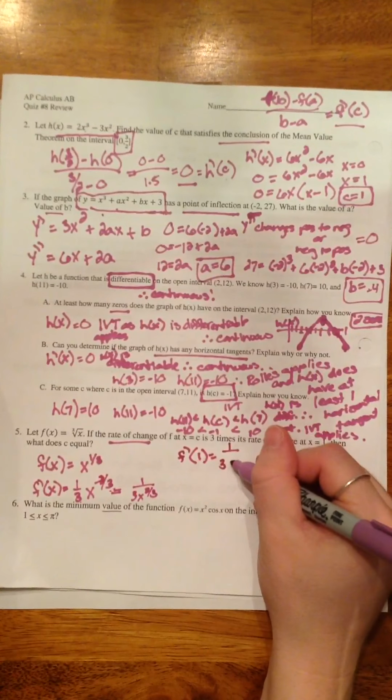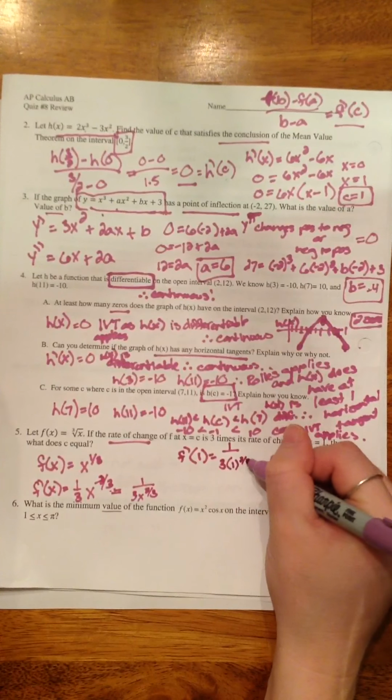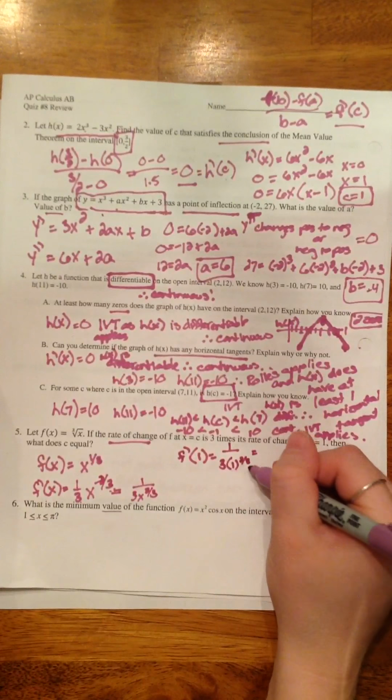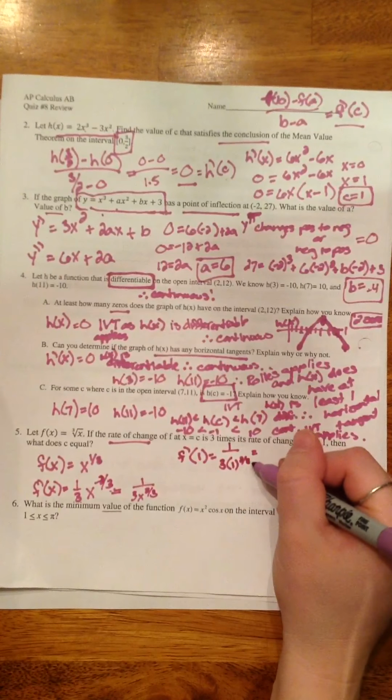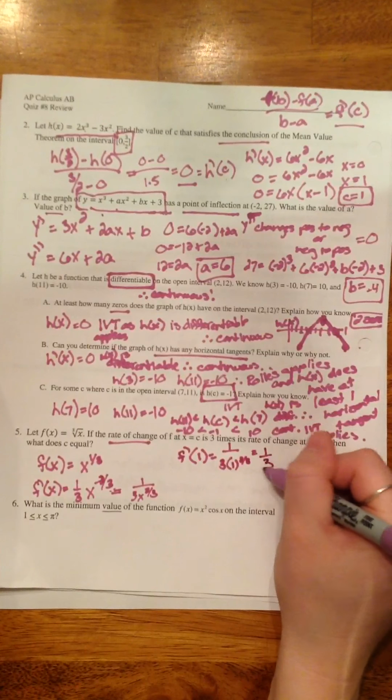1 to the 2/3. If I square 1 and then take the cube root of it, I'm still going to get 1, times 3, still 3. So I get 1/3.